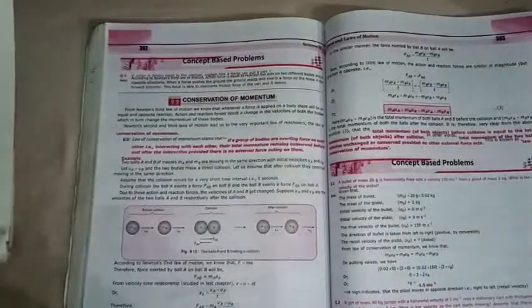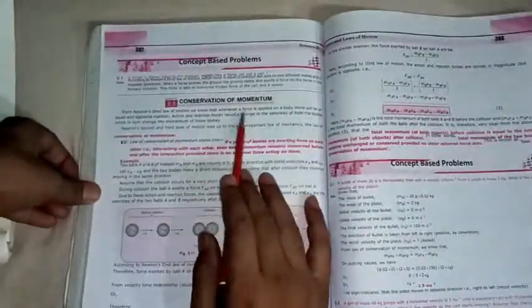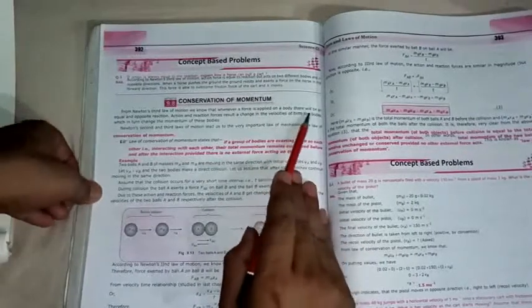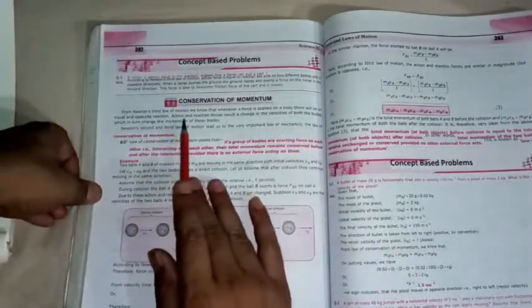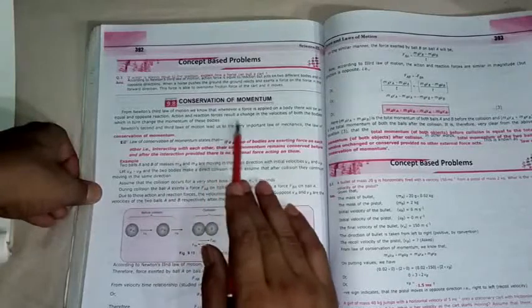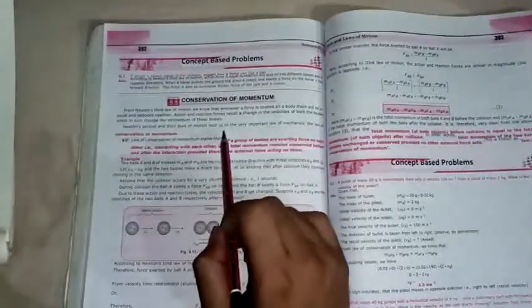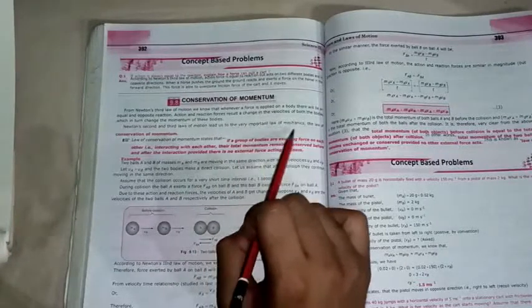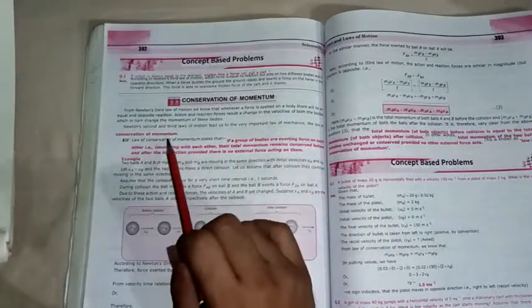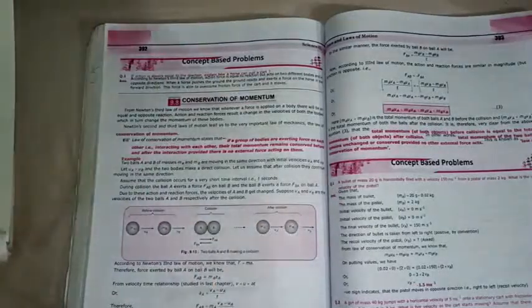Now we are going to study conservation of momentum. From Newton's third law of motion, we know that whenever a force is applied on a body, there will be an equal and opposite reaction. Action and reaction forces result in a change in the velocity of both bodies, which in turn changes the momentum of each body. Newton's second and third laws of motion lead us to a very important law of mechanics, the law of conservation of momentum, or the principle of conservation of momentum.